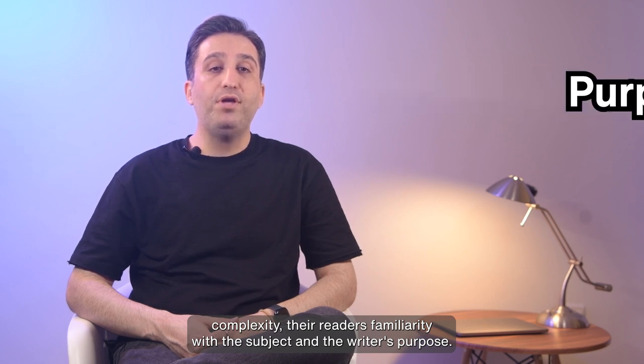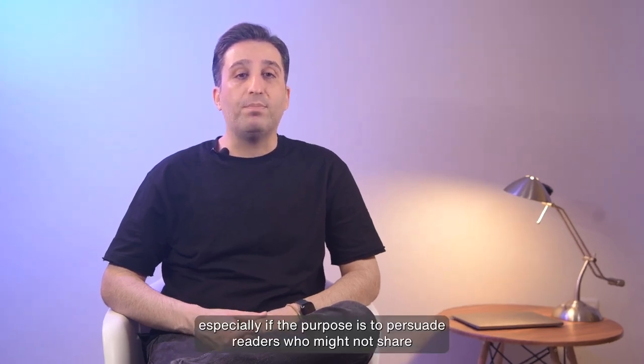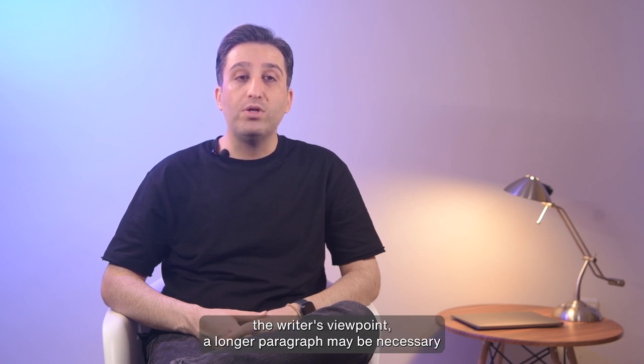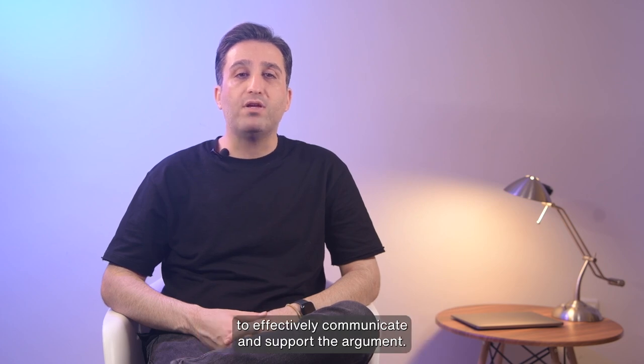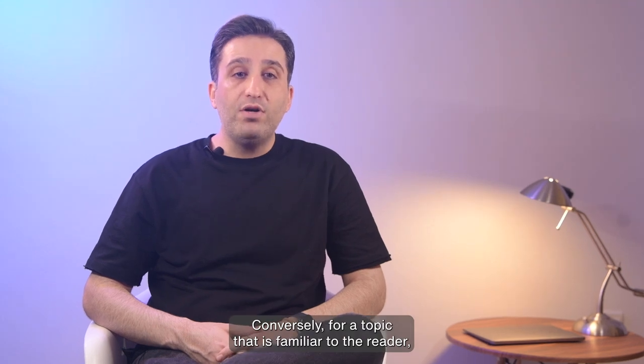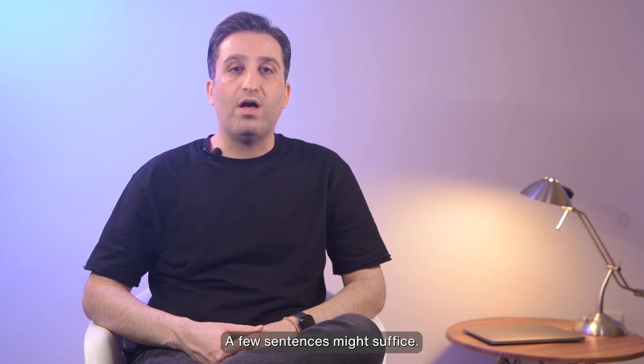If the topic is complex and the reader has limited knowledge of it, especially if the purpose is to persuade readers who might not share the writer's viewpoint, a longer paragraph may be necessary to effectively communicate and support the argument. Conversely, for a topic that is familiar to the reader, where the aim is simply to share understanding, a few sentences might suffice.